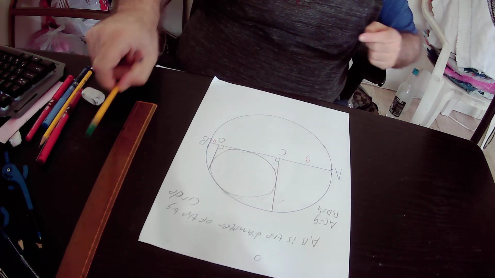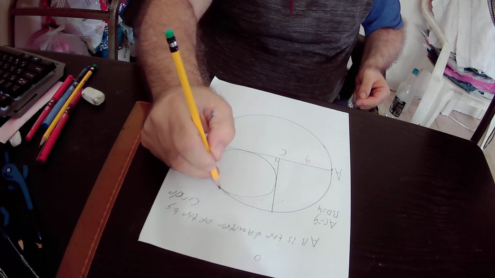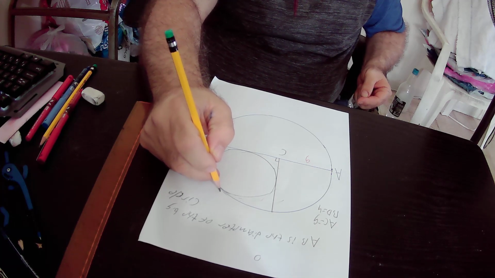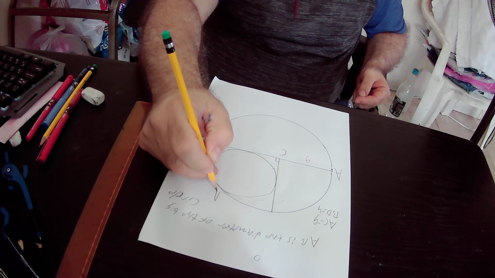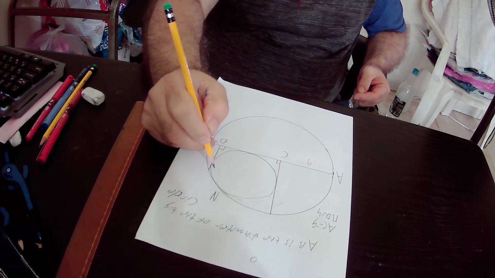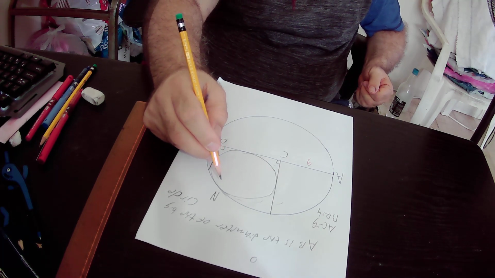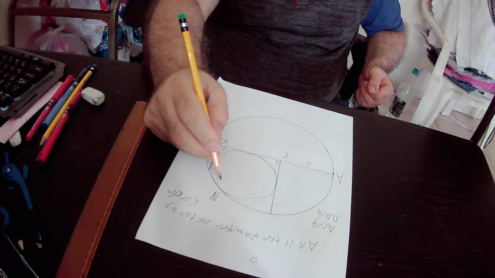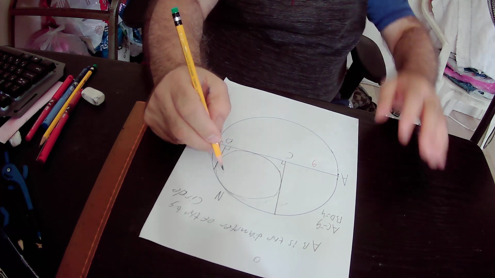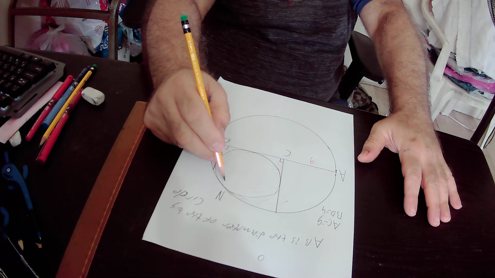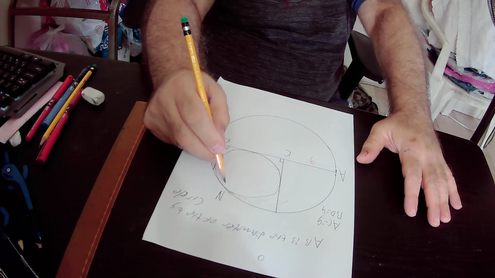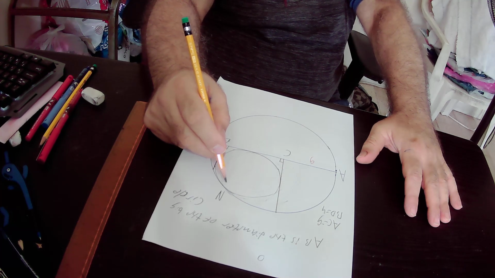Let's define this point as point N. Point N is the point of contact between the two circles. That is to say, those two circles are touching each other at point N. Point N is the point of contact between those two circles, and it's actually called internal tangency.